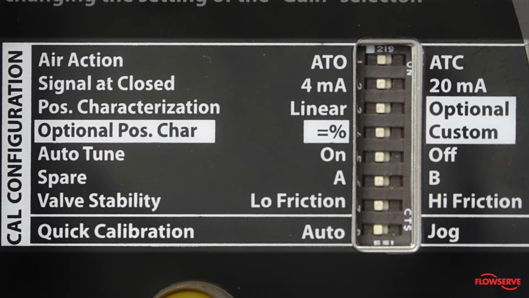The seventh dip switch is called valve stability. Set the dip switch according to whether your packing is high friction, such as graphoil and braided packing, or low friction, such as most Teflon packing.